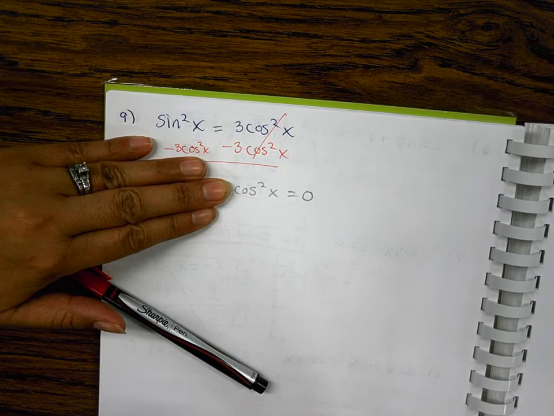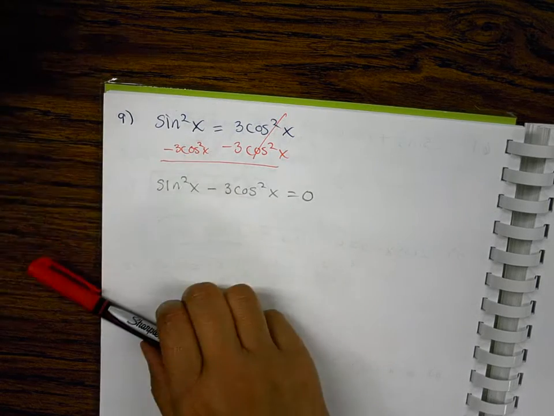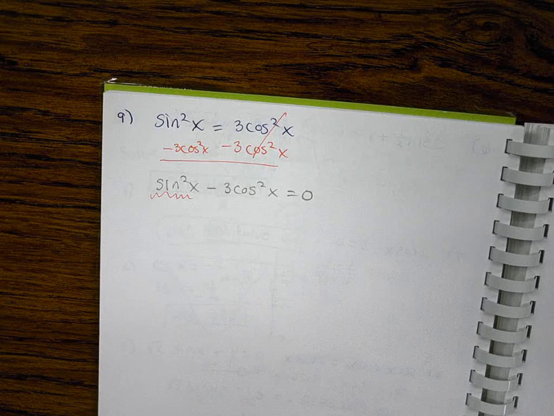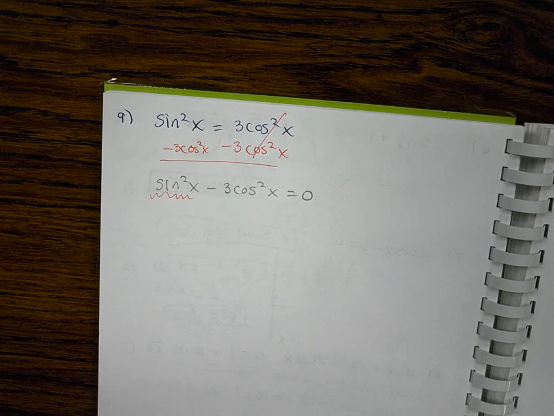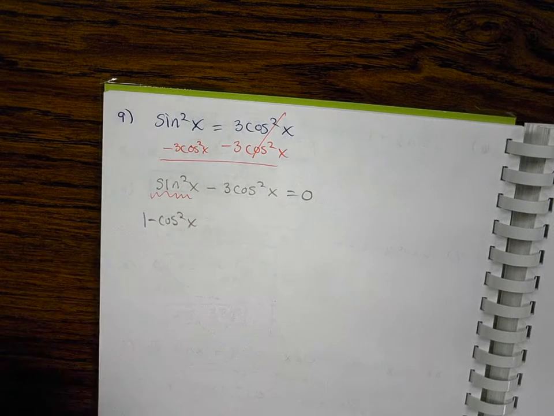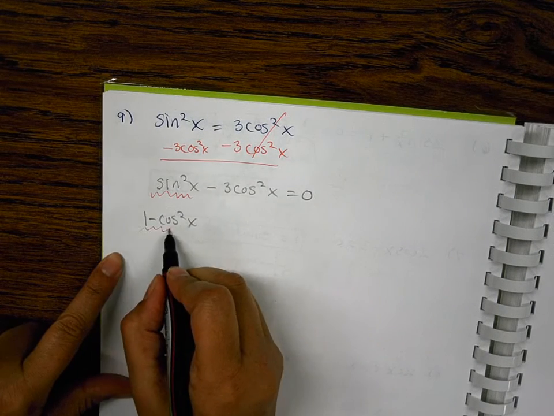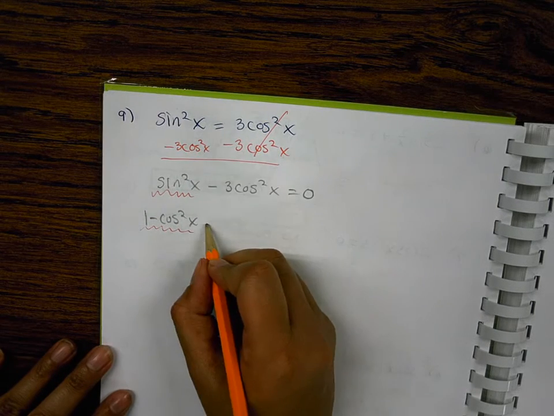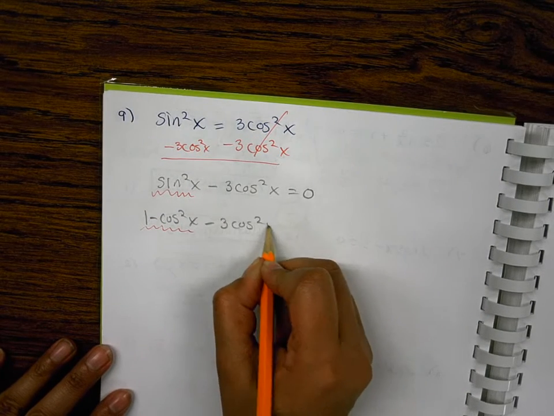Now, since it doesn't matter, I'm going to pick this one only because I don't want to have to worry about distributing a negative 3. But if you choose to, you can. Just remember to distribute the negative 3. 1 minus cosine squared x, using your Pythagorean identity. Look them back up, they're in your notes. Minus 3 cosine squared x equals 0.